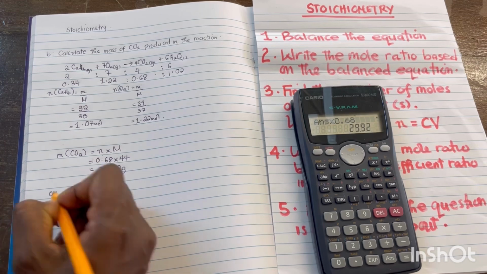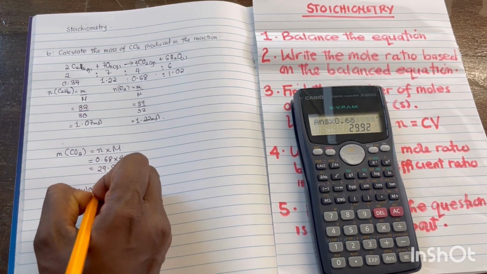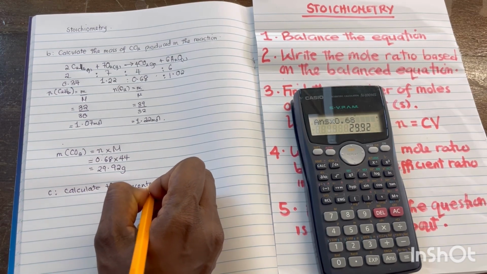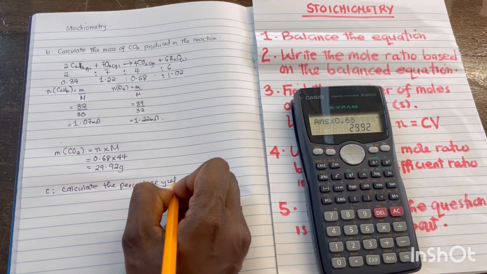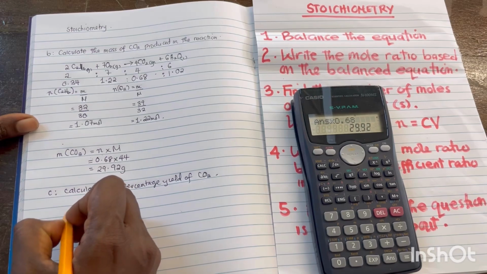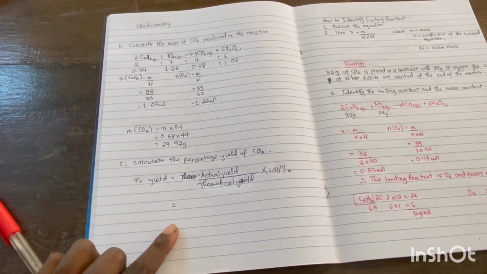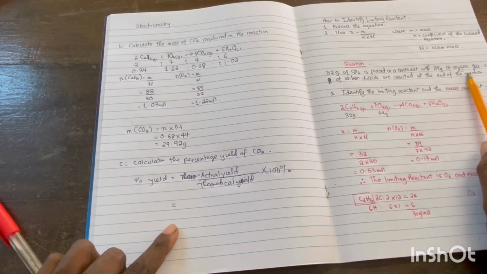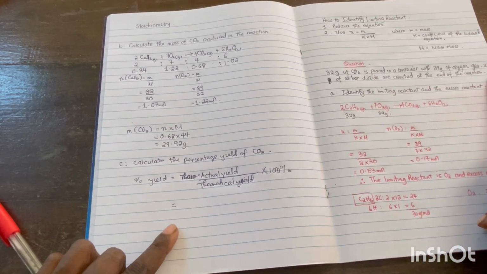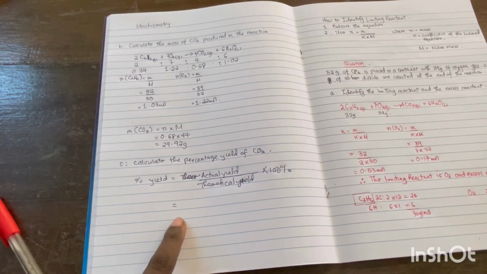So if I say calculate the percentage yield of carbon dioxide, we know that percentage yield is always in the problem. If you are reading this first question here, it says 28 grams of carbon dioxide are collected at the end of the reaction. So carbon dioxide is on the product side, so that's your actual yield.